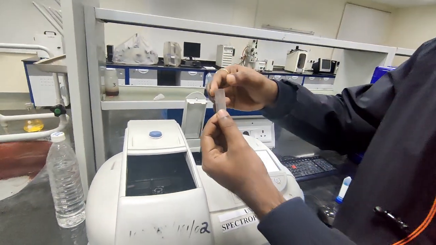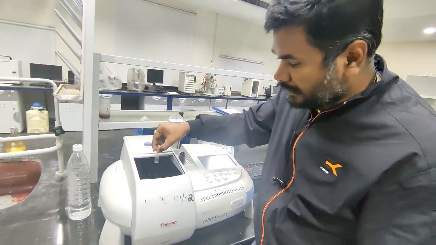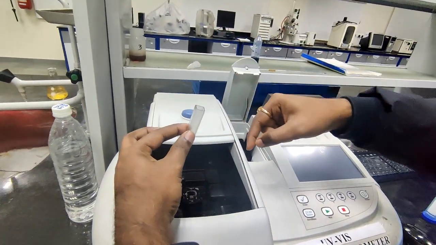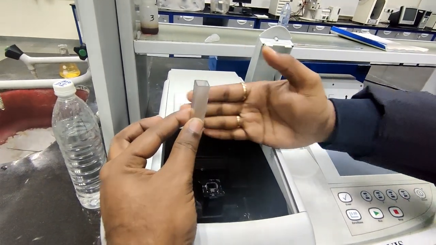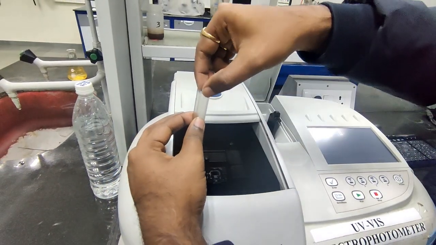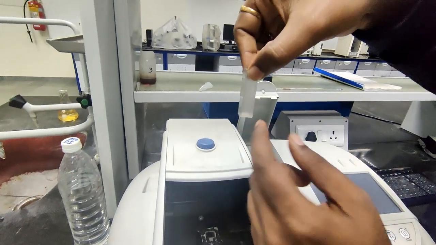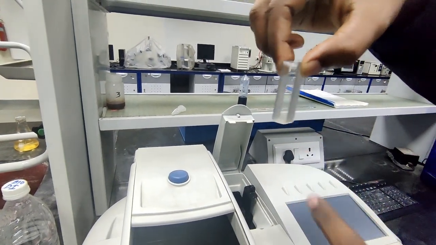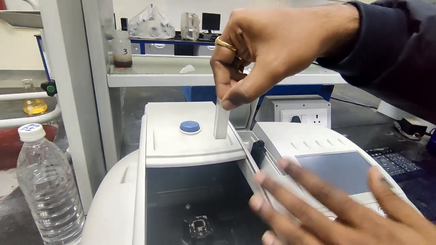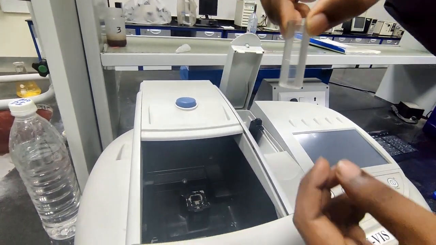If you see, I place the cuvette in this direction. Here in this chamber, the beam is passed in this direction, so we place the cuvette with the transparent side facing the beam, such that the beam passes through the cuvette, and the other two sides are opaque.